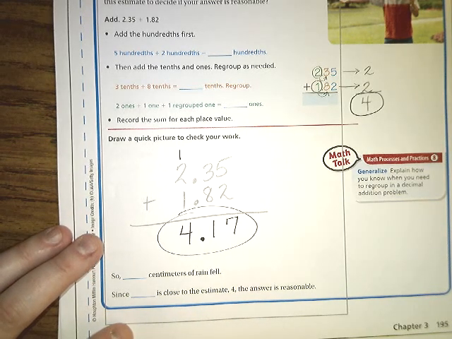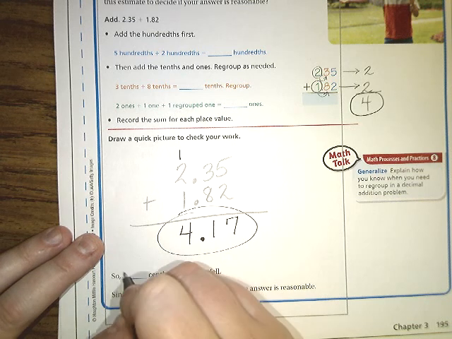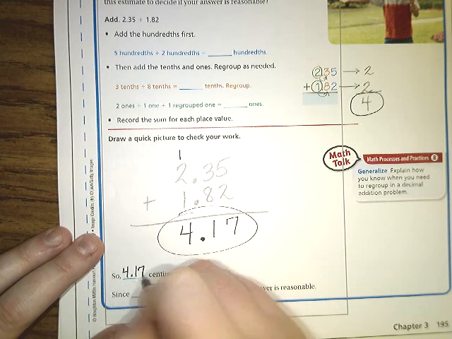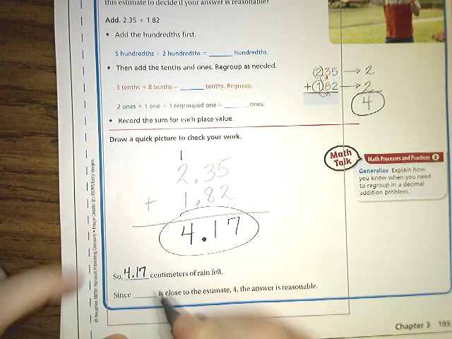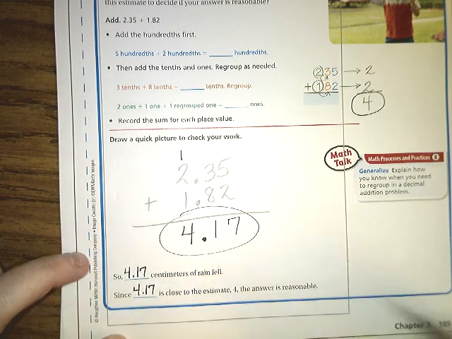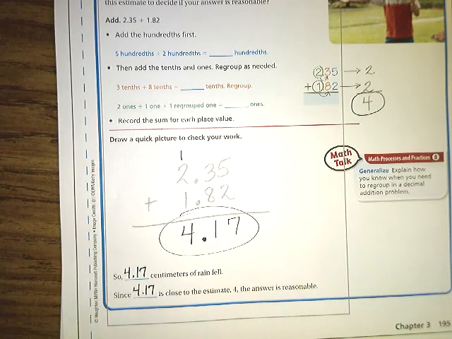So down here it says, so blank centimeters of rainfall fell. So that's where we're going to put our answer, 4.17. So 4.17 centimeters of rain fell. Since 4.17 is close to the estimate 4, the answer is reasonable, okay? So the great thing about it is that you can use estimates to see if your answer is correct, okay?